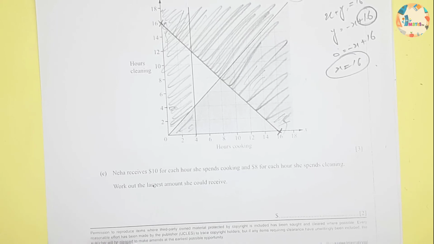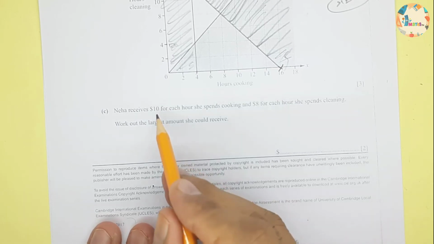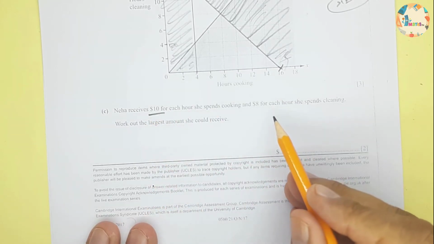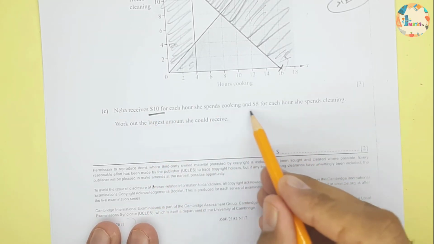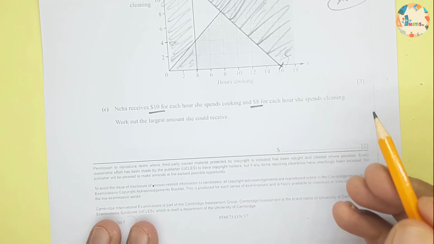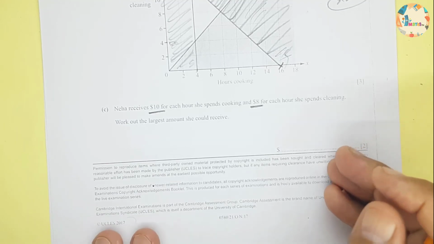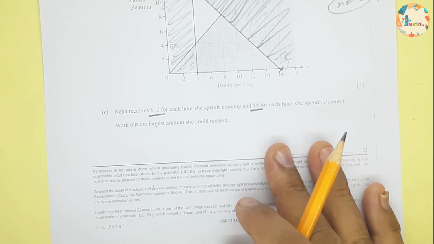Next part C is: Neha receives $10 for each hour she spends cooking, and $8 for each hour she spends cleaning. Work out the largest amount she could receive.